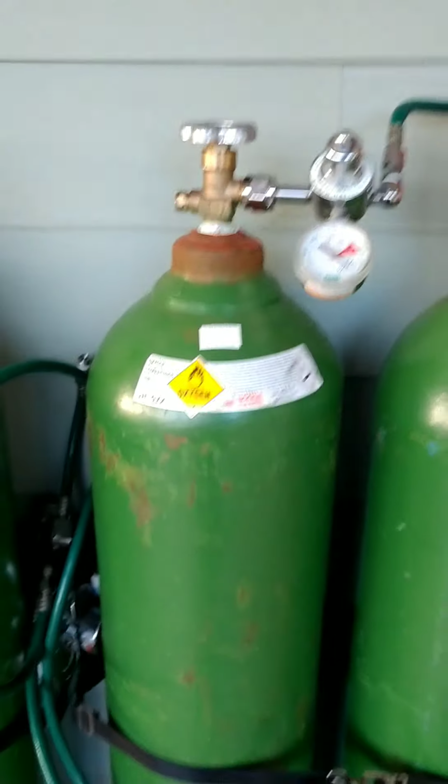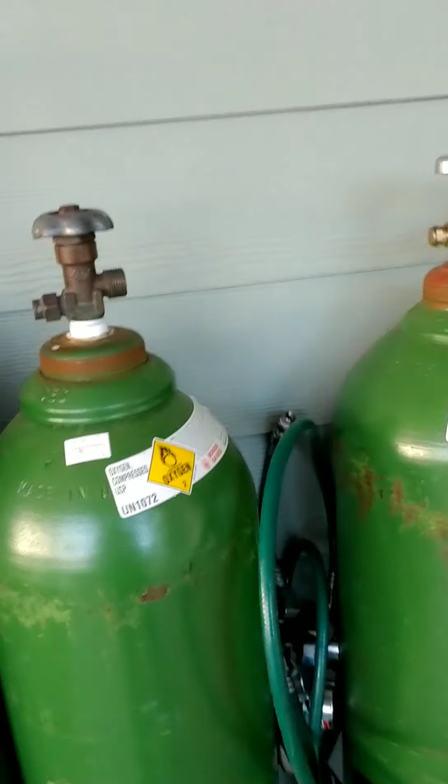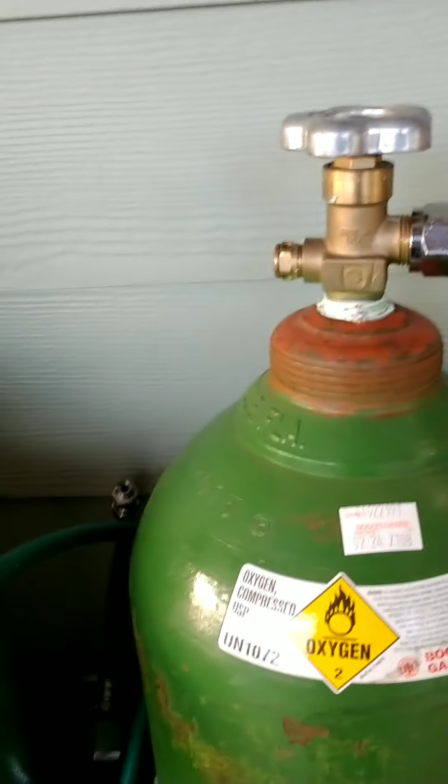Okay, so I'm going to go through the different parts of the anesthesia machine, the non-rebreathing system at our clinic. So right now I'm outside where we have our oxygen tanks hooked up. So we use the big H tanks. We also have our pressure reduction valve and line pressure gauge out here.